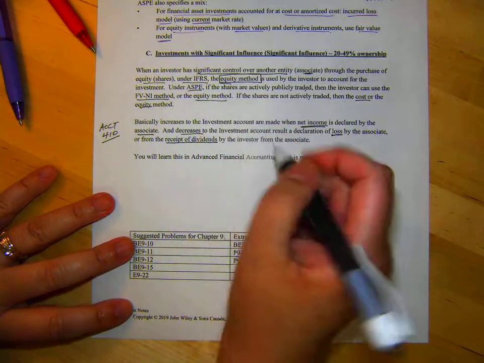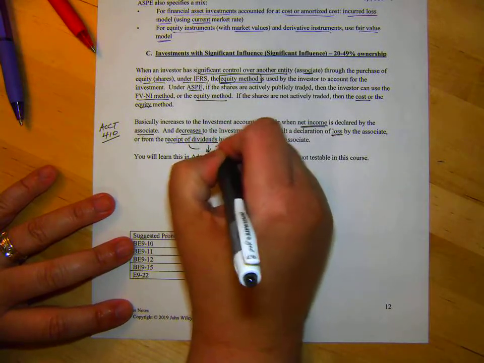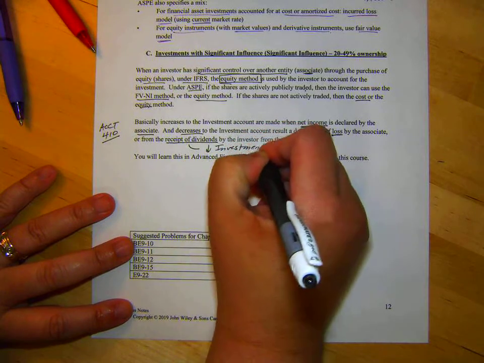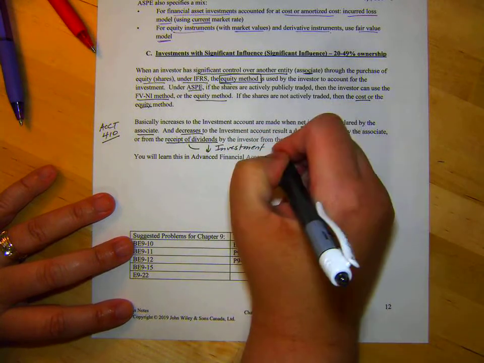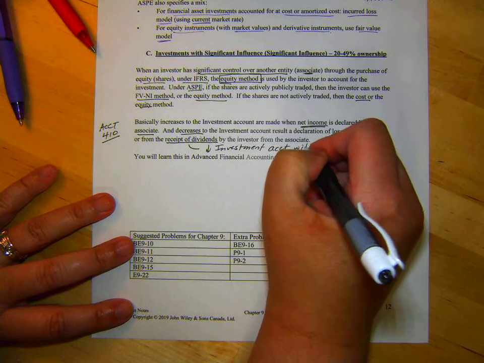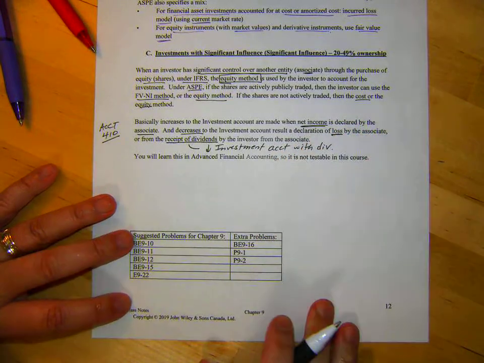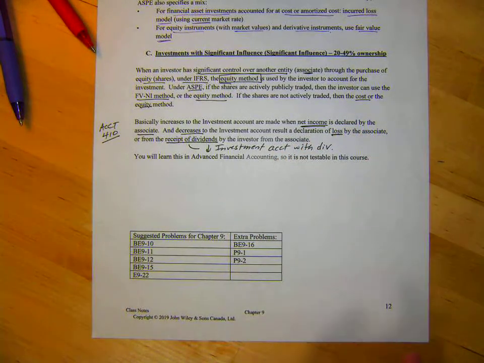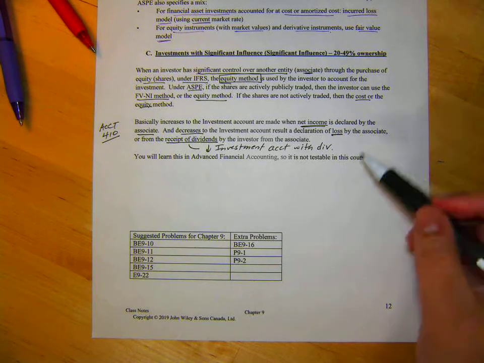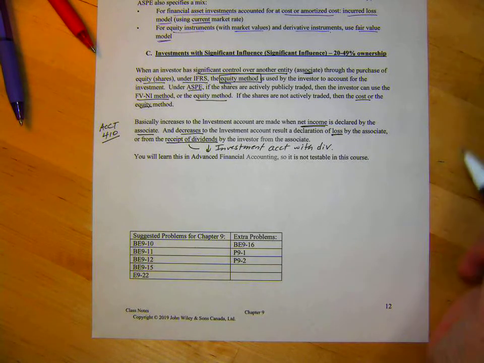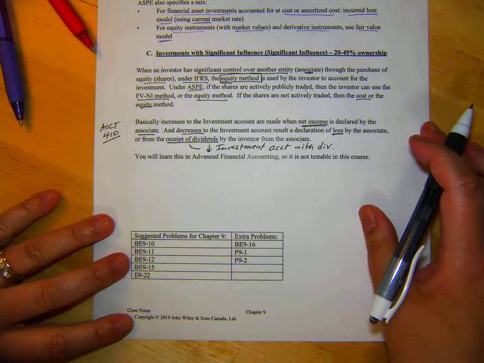So you actually decrease the investment account when they give you dividends. Again, you have quite a bit of stake in this company and a little bit of sway and influence because you own so much. So when they give away the dividend, it's reducing your investment because their balance sheet dropped.